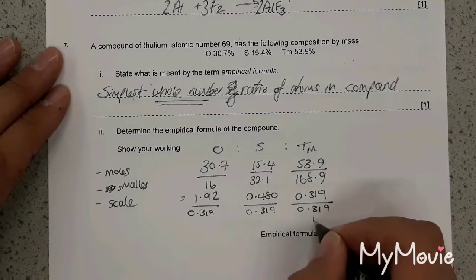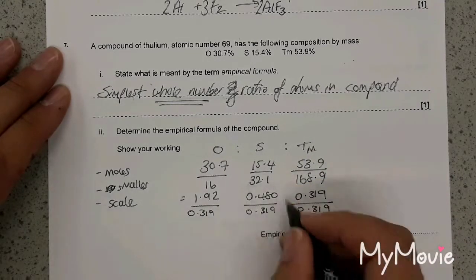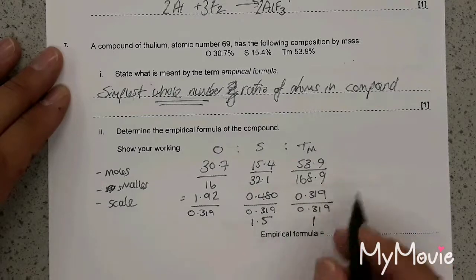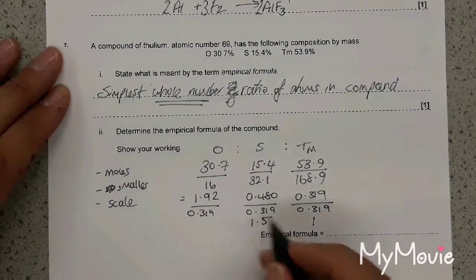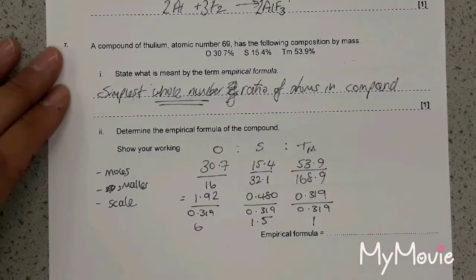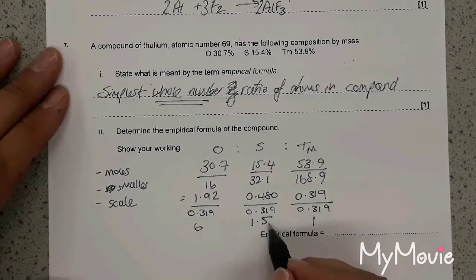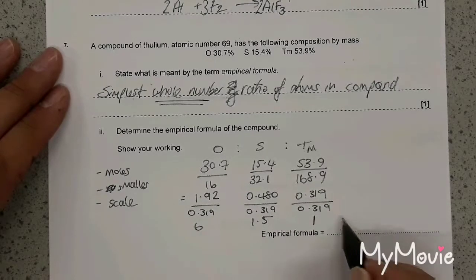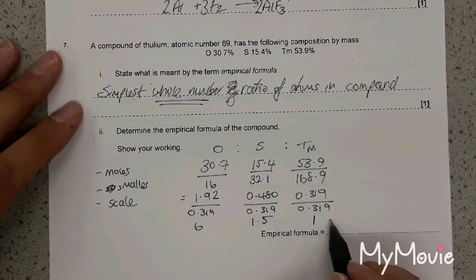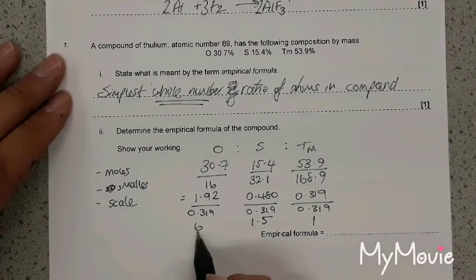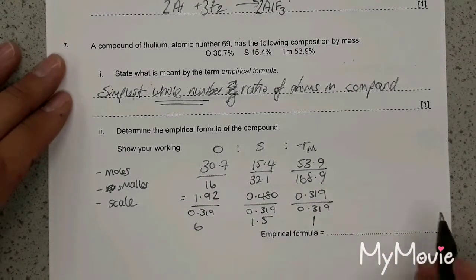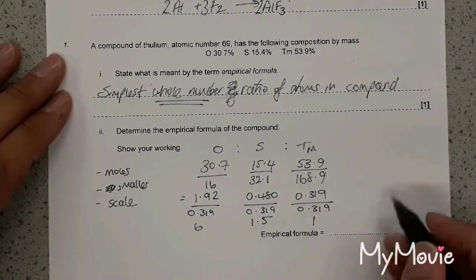So that's going to be 1. That comes out at about 1.5. And this one comes out at 6. Now you've got here 1.5 sulfurs. So this cannot be rounded up to 2. That means you've got to scale the ratio up to the simplest whole number. So if I multiply the whole ratio by 2, that then gives me 12 to 3 to 2. And that will be my simplest whole number ratio.